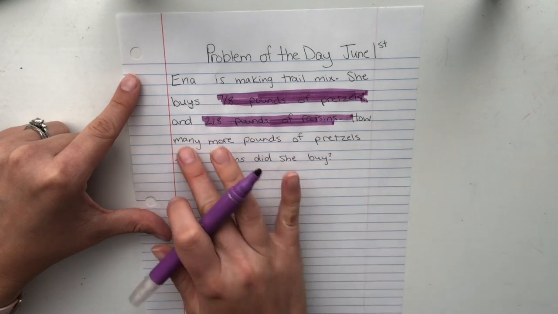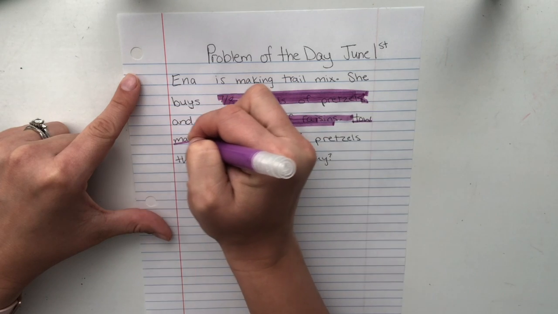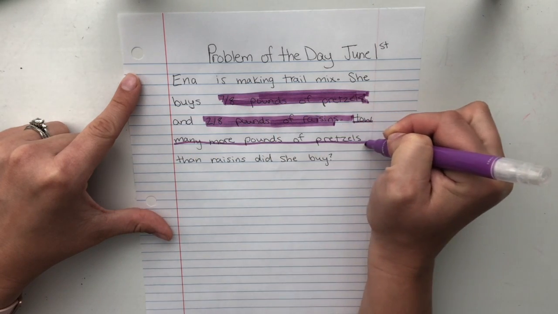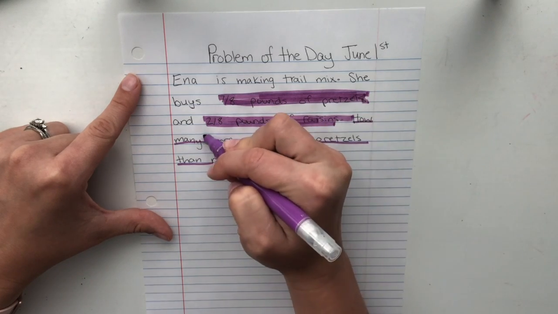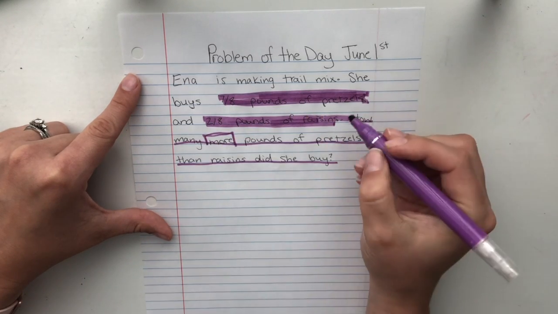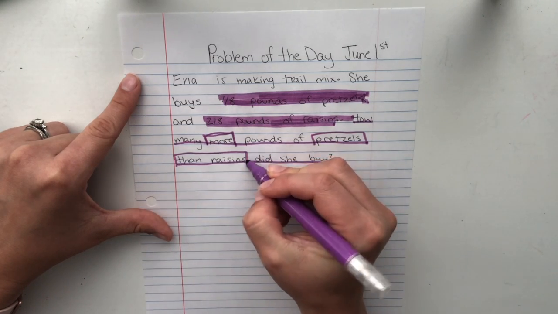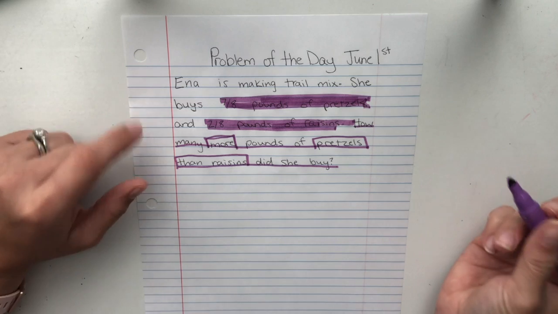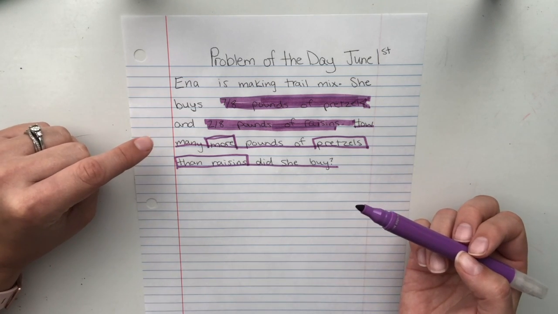Now it says how many more, this is important, how many more pounds of pretzels than raisins did she buy? So more, how many more pounds of pretzels than raisins? That's important because if it's saying how much did she buy in all, we would be adding.